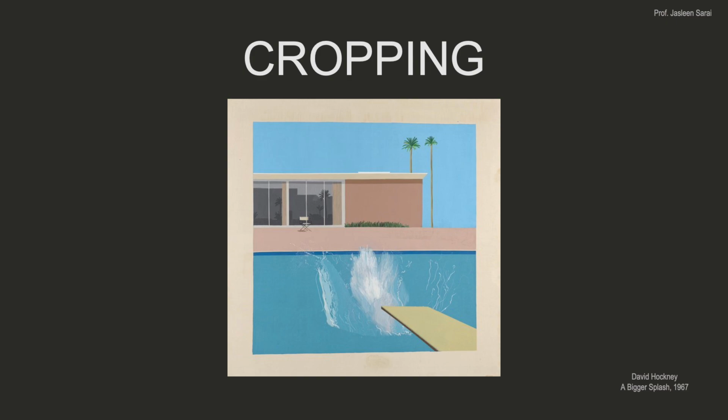So this is an art piece by David Hockney, who has cropped, in a way, this image, but I'm sure this house goes beyond that. This diving board goes beyond this, and the pool maybe goes like this or something like that. But he cropped it in a way where he's showing parts of things that are important.